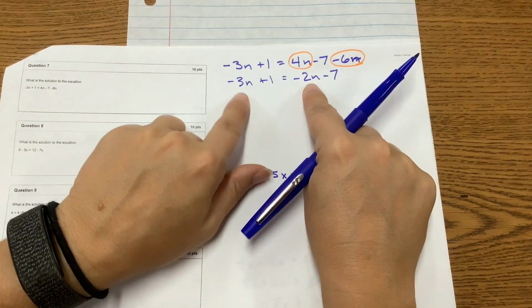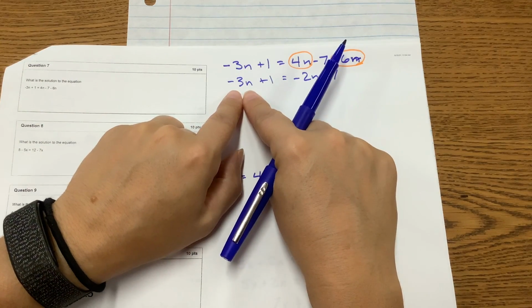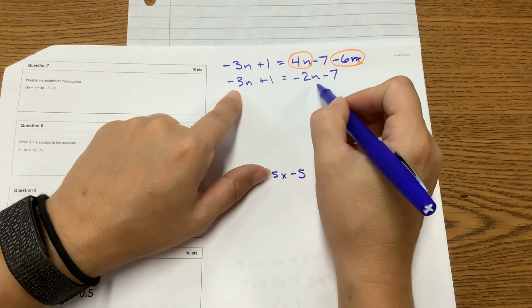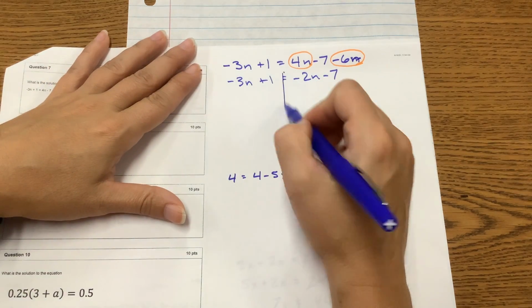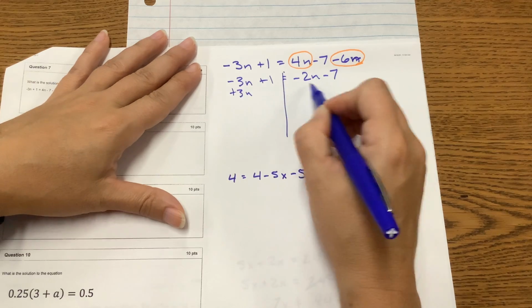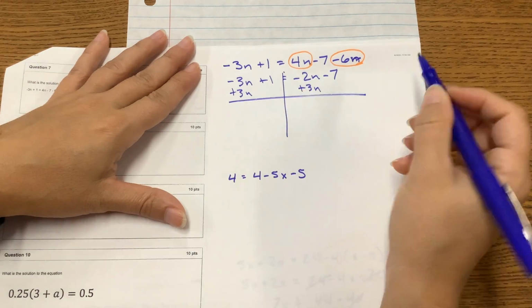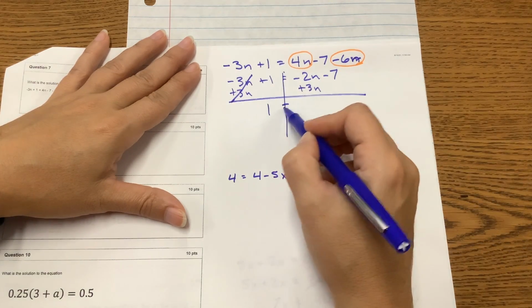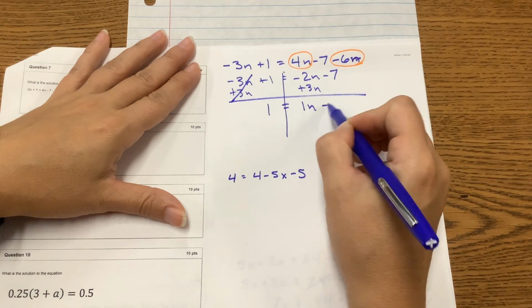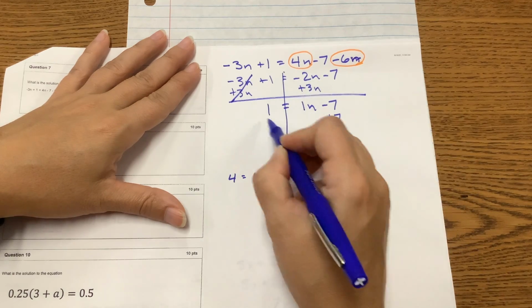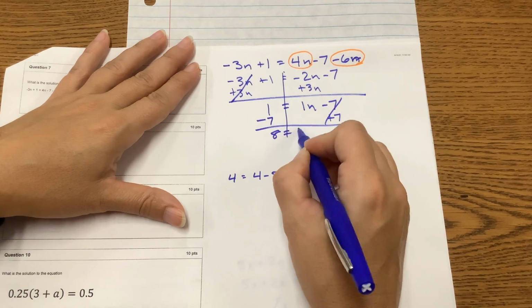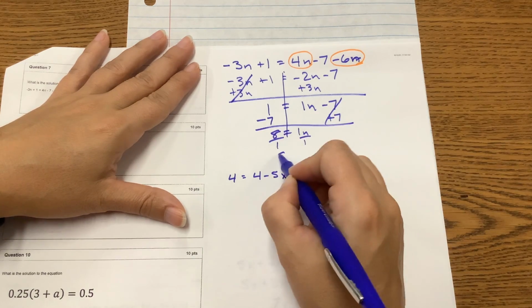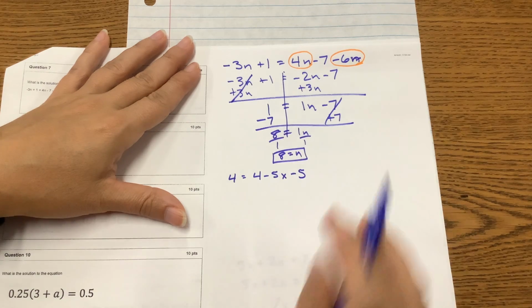Now we're going to move our variable to one side. I'm going to move the 3 to avoid a negative, but if you move the 2, you're still going to end up with the correct answer if you still follow all of your steps. So I'm going to add 3n. 1 equals 1n minus 7. I'm going to move the 7 to the other side to isolate n. 8 equals 1n. If you divide by 1 on both sides, 8 equals n.